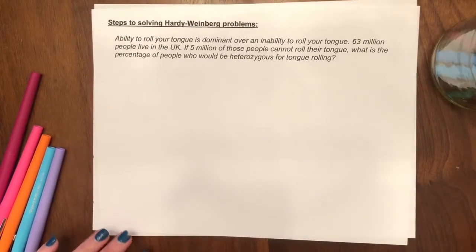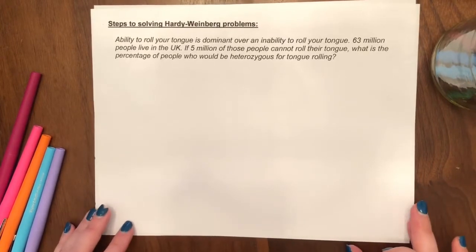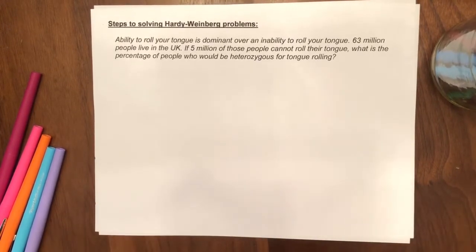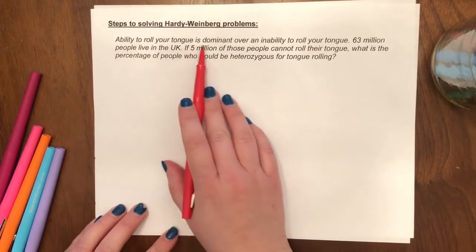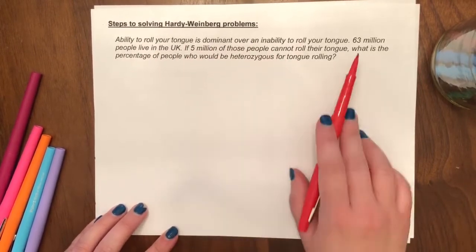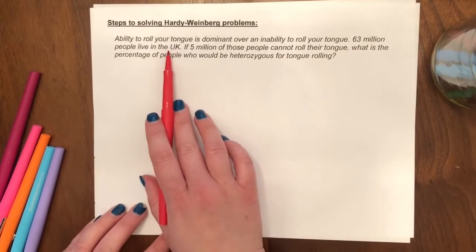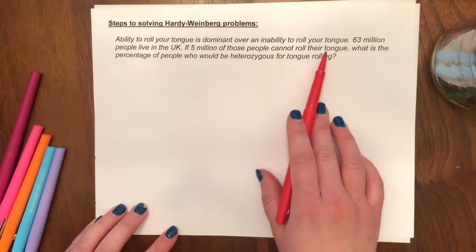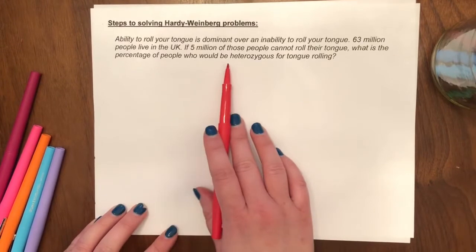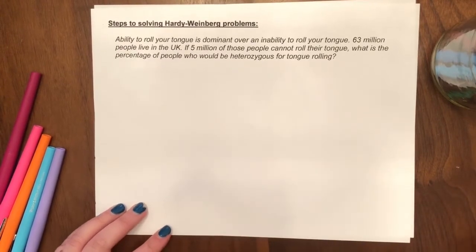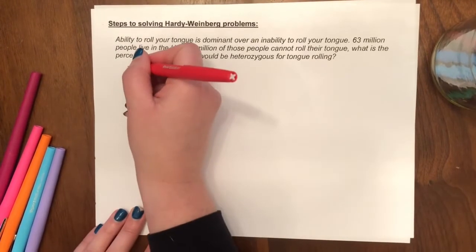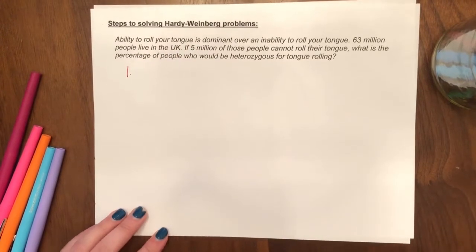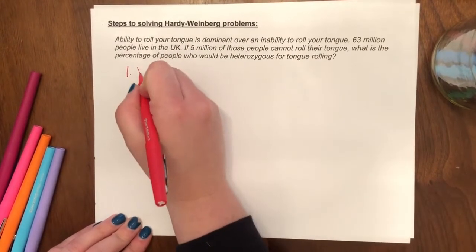Let's go on to thinking about some steps and how we solve some of these Hardy Weinberg problems. I have here a practice problem that we are going to do in order to help us understand these steps. Ability to roll your tongue is dominant over an inability to roll your tongue. 63 million people live in the UK. If 5 million of those people cannot roll their tongue, what is the percentage of people who would be heterozygous for tongue rolling? The first thing we should do when we answer these questions, number one, is figure out what the question is asking you to solve for.